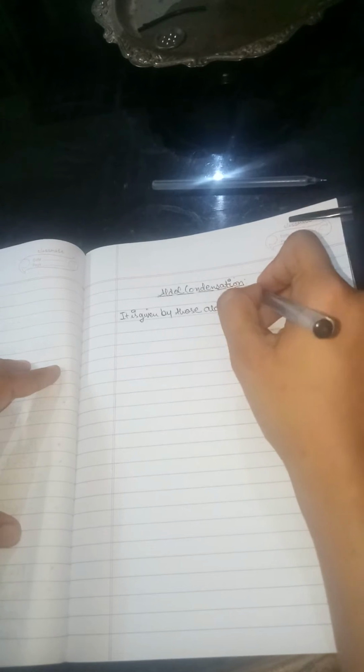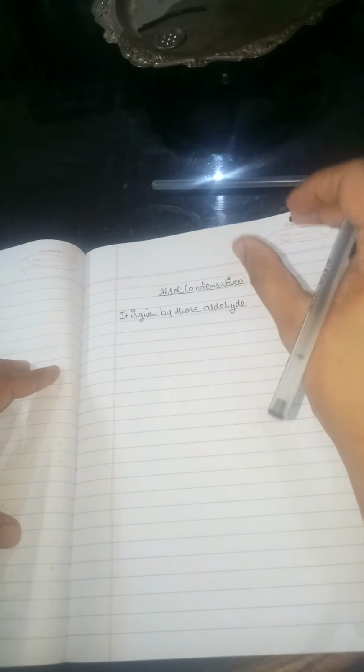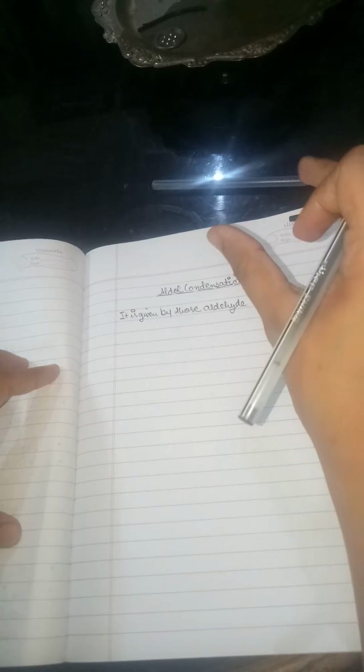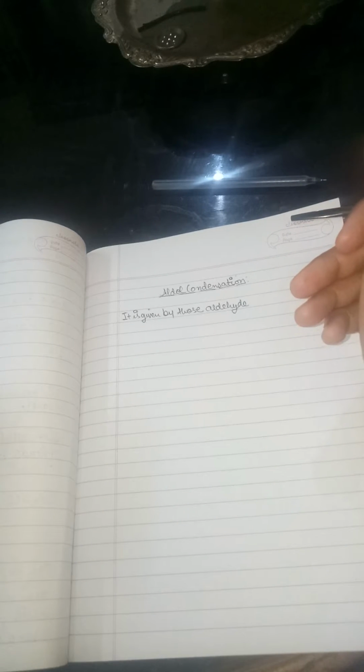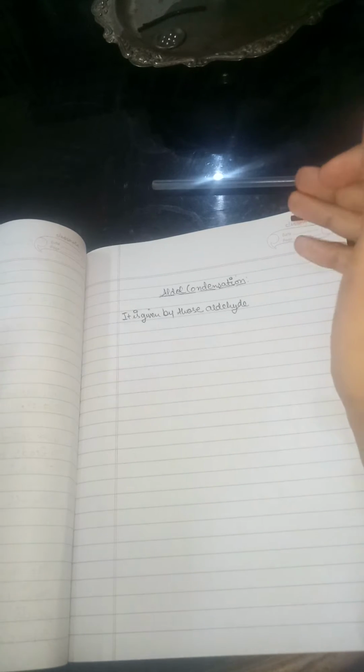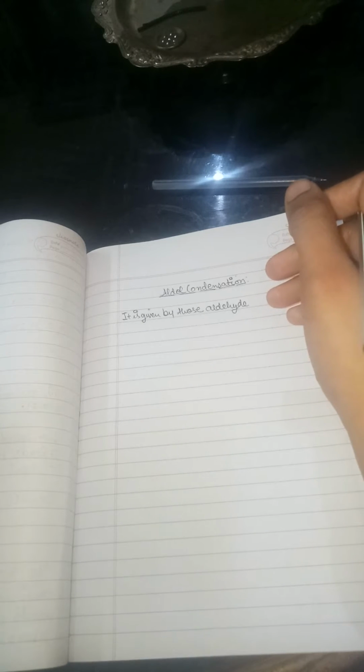I am mentioning it over here. Otherwise aldol will always be applicable only for the carbonyl compounds. If we are using the ketone, it is given by those ketones which contain at least one alpha hydrogen atom. Then we have another named reaction that we will discuss, named ketol condensation.